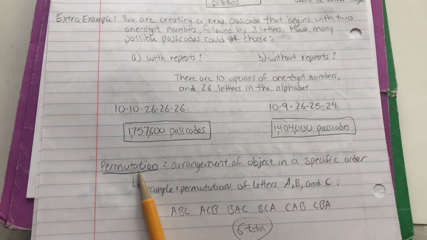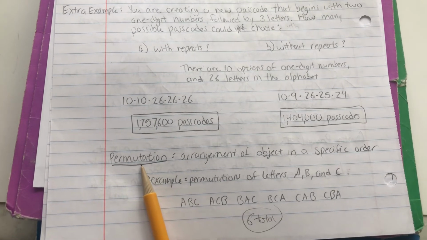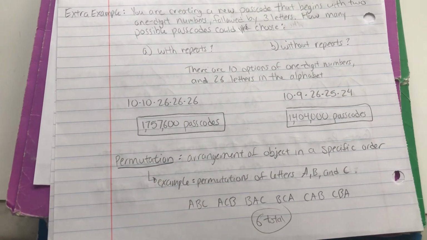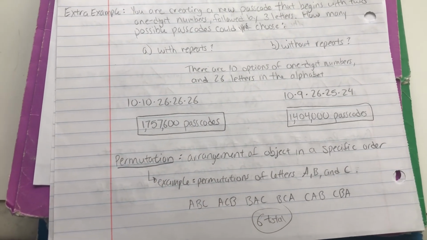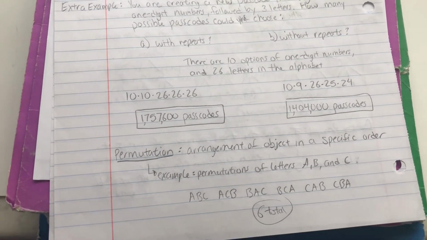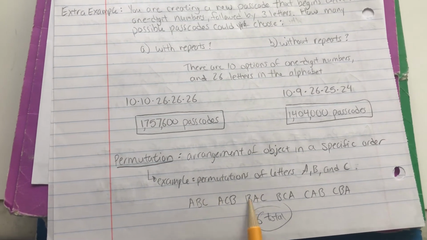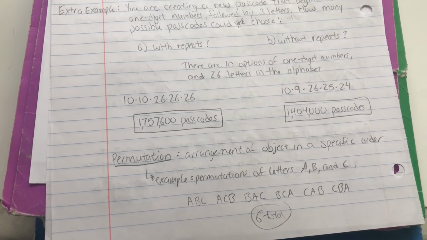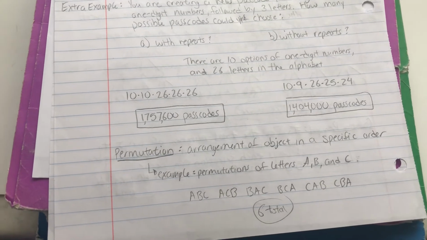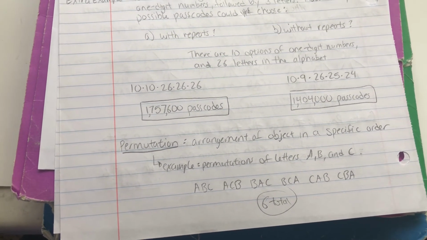So permutations are anytime you're actually trying to find the number of outcomes when order matters, you would use that phrasing. How many permutations of the letters A, B, and C? If order did not matter, there'd only be one outcome here, because all of these would represent the same type of outcome if order did not matter. So it'd be a pretty boring example to go through.